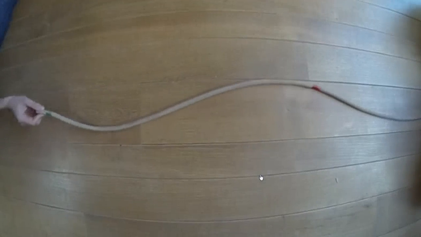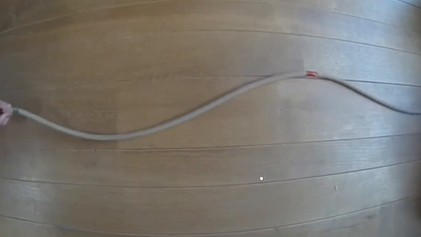But look at that. It looks like somebody put a piece of red tape on the rope, or whatever it is. Does that move to the left or to the right? It doesn't at all. In fact, the red piece of rope just moves up and down. And that's important.